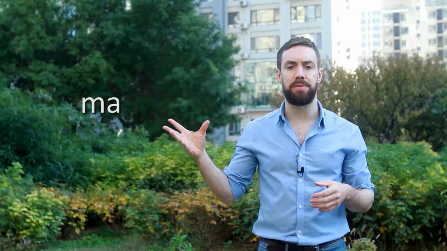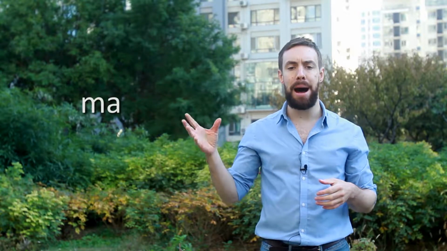So each character and each pinyin representation of that character also has a tone attached to it. A tone is the way in which you say that character. There are 5 of them, and we're going to go through them now. We're going to use the example of M-A in pinyin, which is pronounced ma.